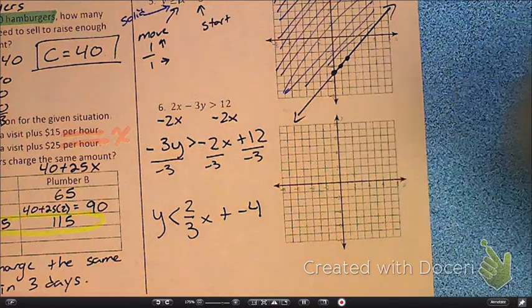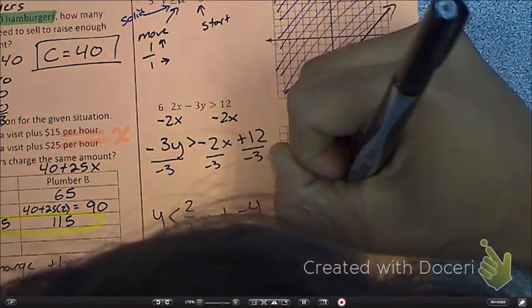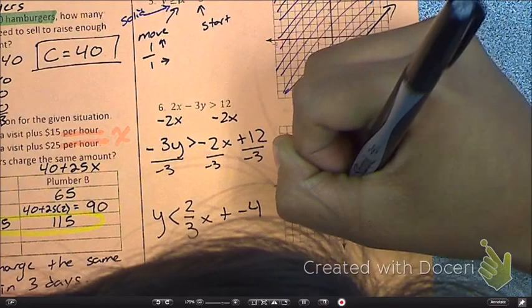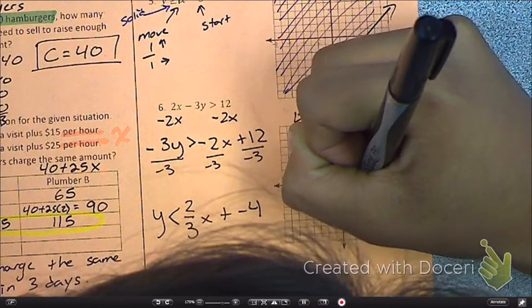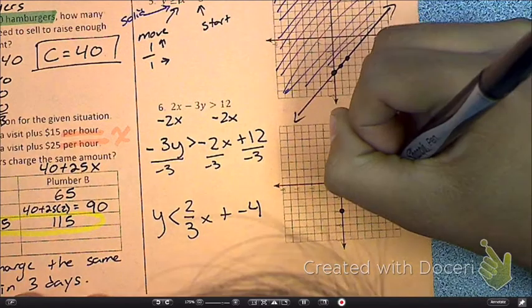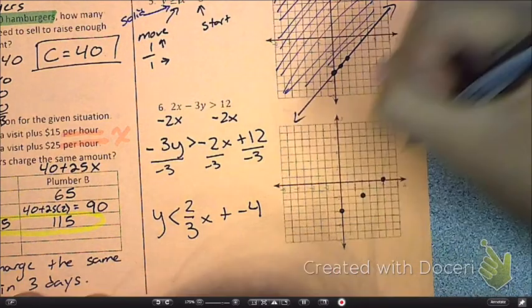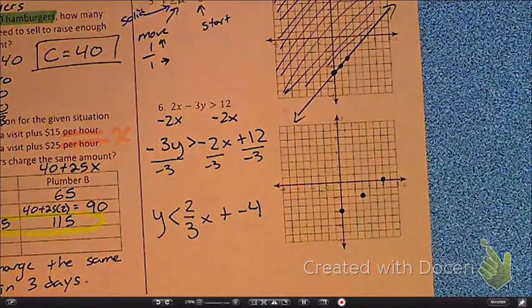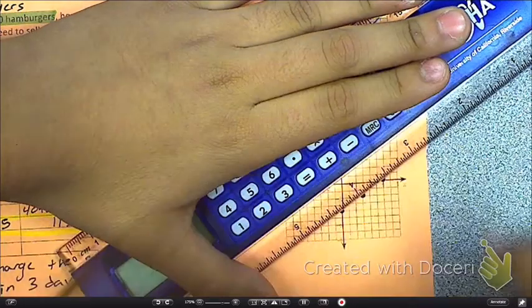Where do you start at? Negative... What form is that? You tell me. I'm asking you. You should know by now. Slope intercept. Yes. I'm gonna borrow your ruler, okay? Y equals mx plus b. Can it be in any form? No, we always put it in slope intercept.